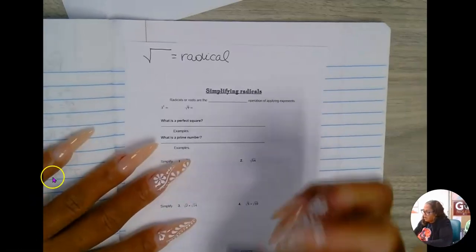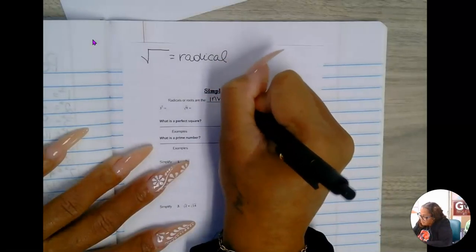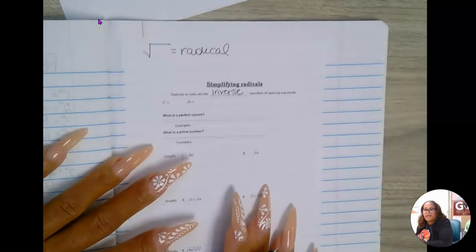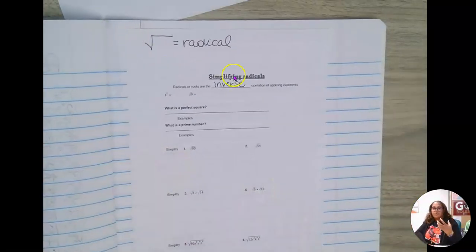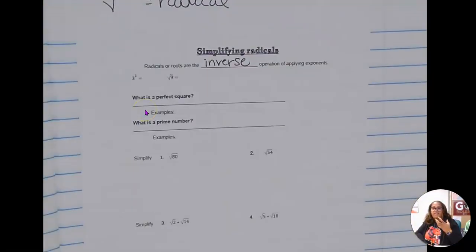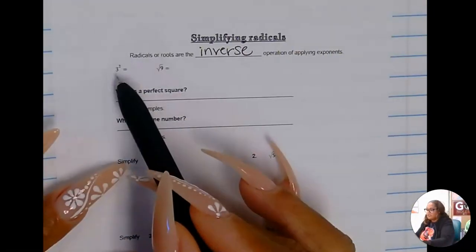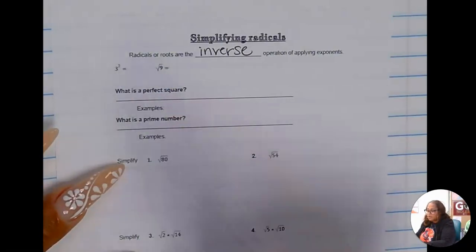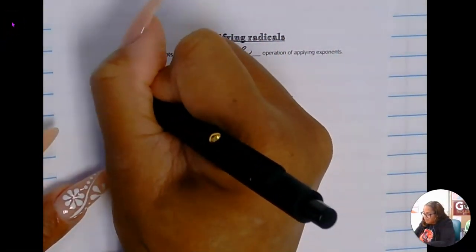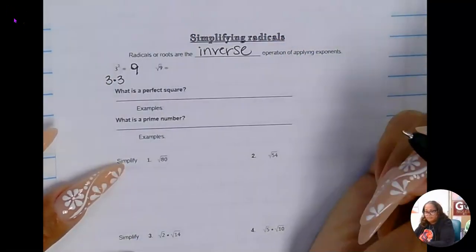Radicals or roots are the inverse operation of applying exponents. I am undoing a square, a cube, a number raised to the 4th power, raised to the 5th power. I'm undoing it. So first I start off by squaring, which is 3 times 3. I'm multiplying a number by itself, and that gives me 9.